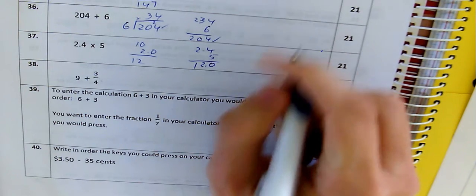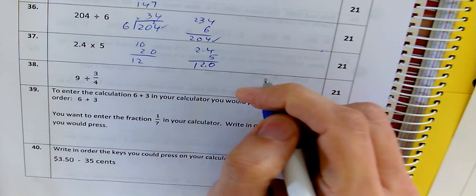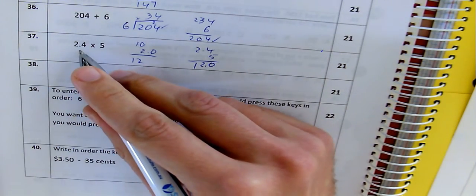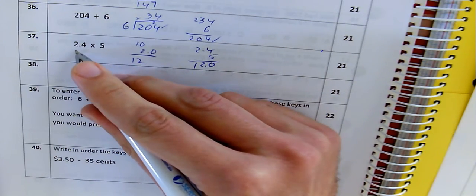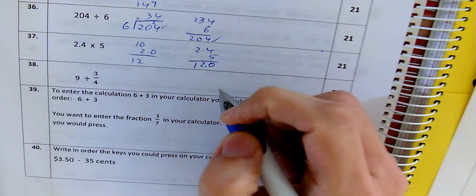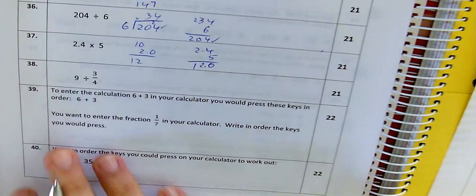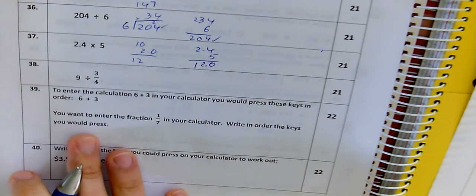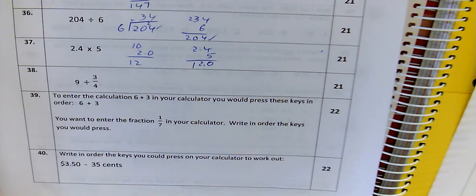Me personally, I would just look at it by doing it in parts. 5 times 0.4 is 2. 5 times 2 is 10. That would be the way I would look at it. But let me know if that one's a little bit confusing. I can run through a number of examples where it's made a lot clearer.